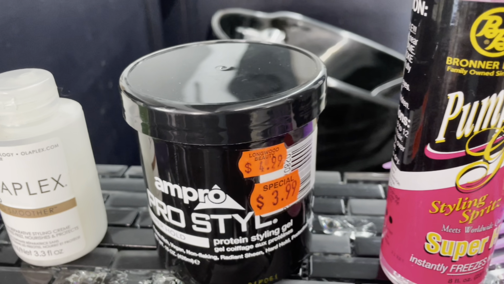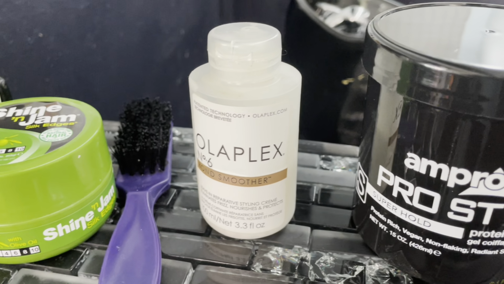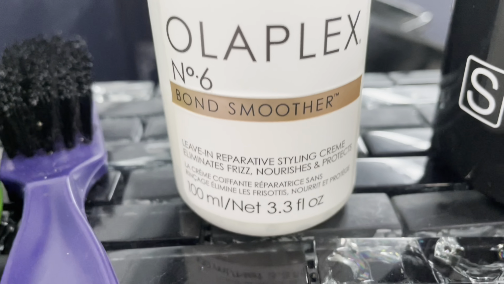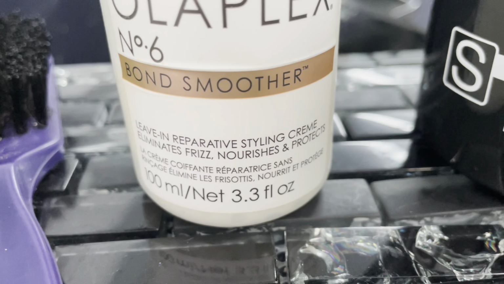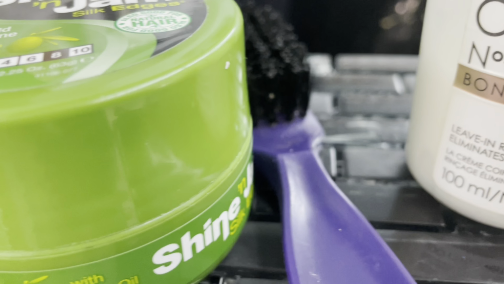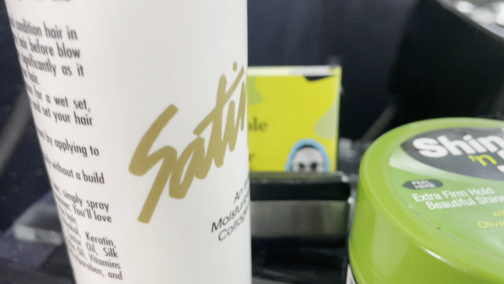All of these products are absolutely phenomenal. Yep, I know what you're saying. Even Pump It Up. Pump It Up is good. Olaplex is good. Your Shine Jam is good. Your Ampro Styling Gel. All of these products are really, really good. However, she just has too much of it.